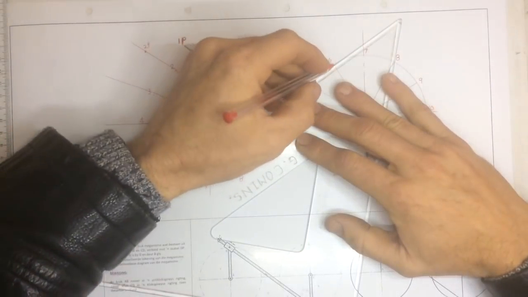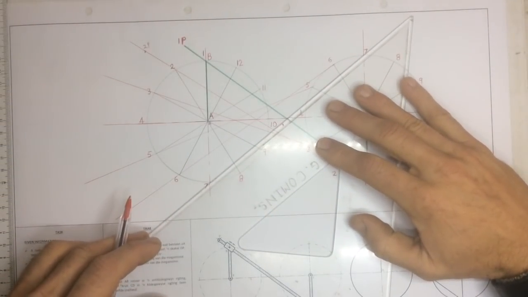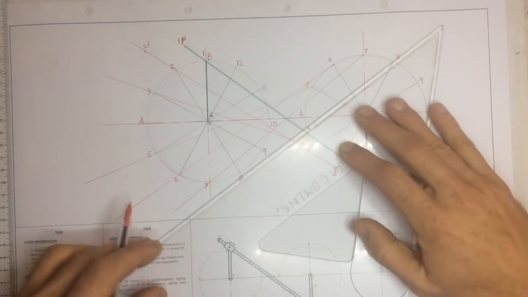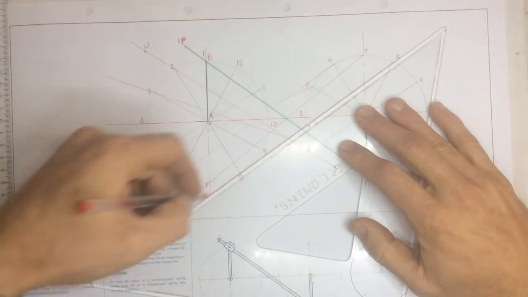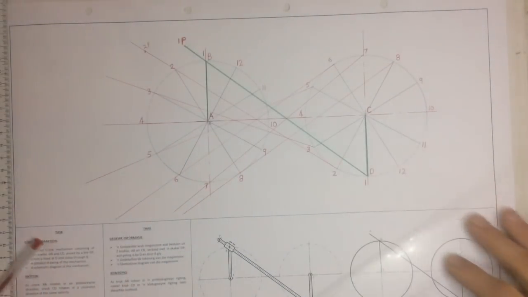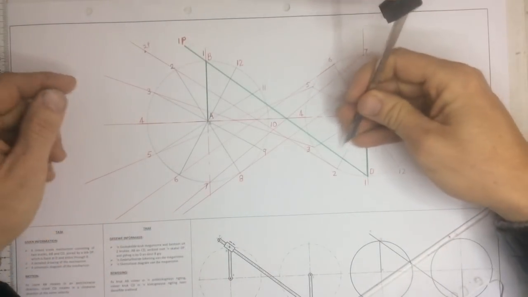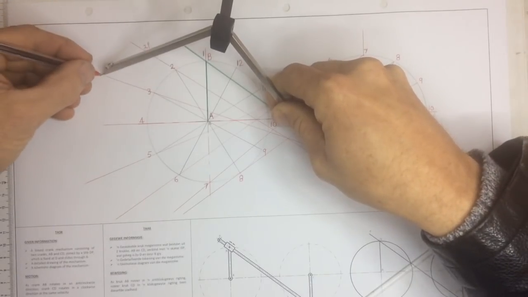Don't be shy with these lines that you're drawing, because you need to measure off quite a long distance on them. There I go, 8. Right, I'm just going to do those points before it gets all confusing. So I go to point 3 and I mark off. As I said, don't be shy with these lines.